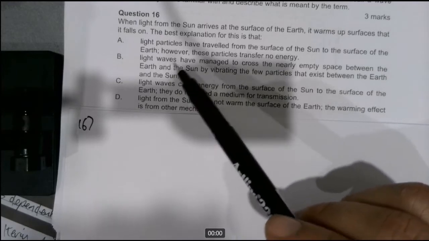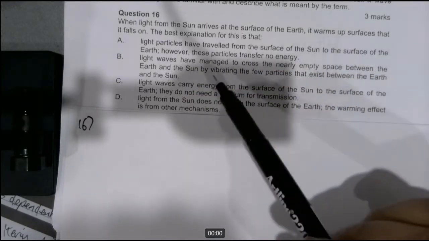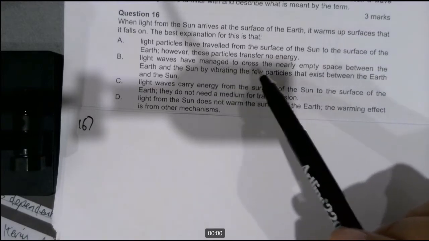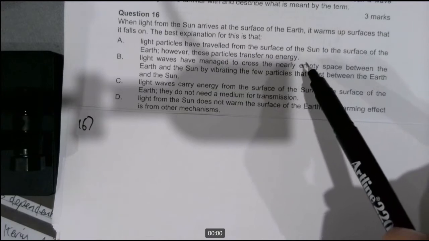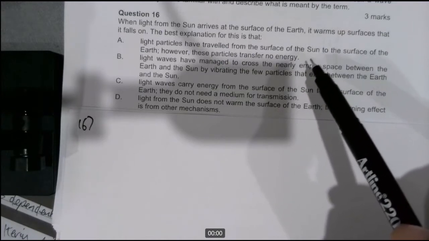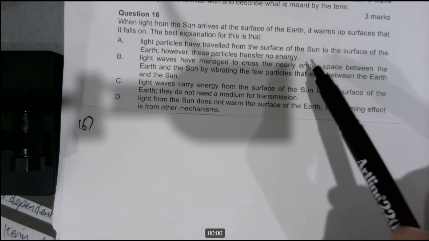So A says light particles have traveled from the surface of the sun to the surface of the earth. However, these particles transfer no energy. That's not the case. Otherwise, the sun will never balloon out and destroy itself at some point. So no, that's not right.